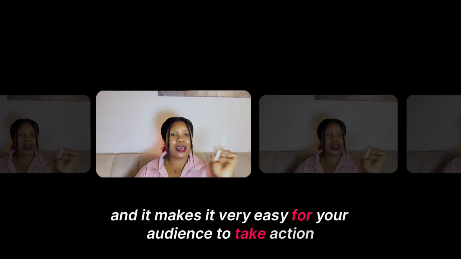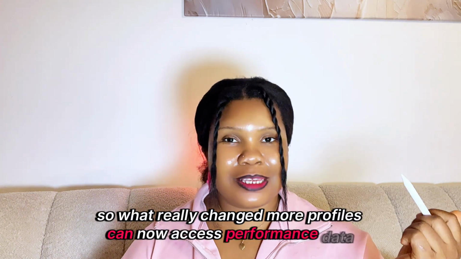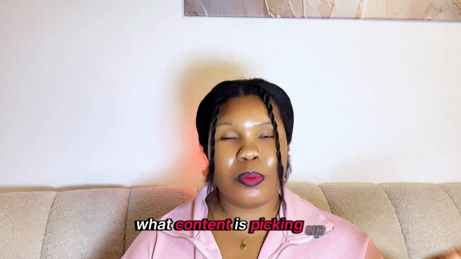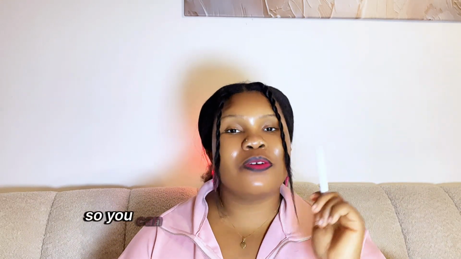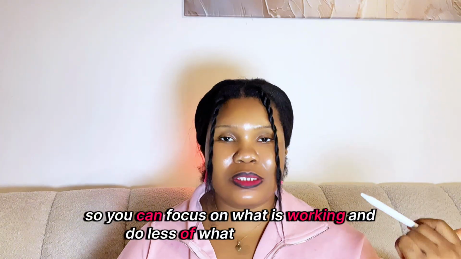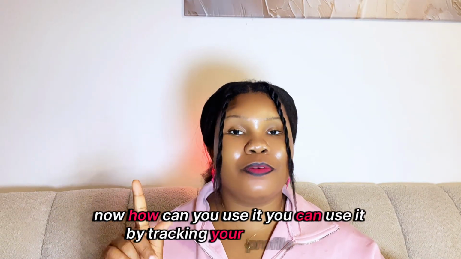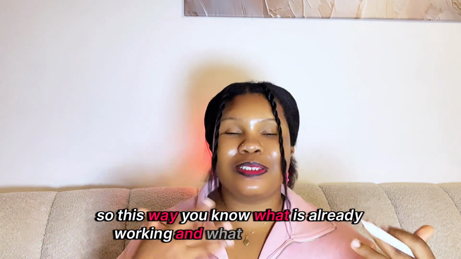And that brings us to update number 5, analytics for public accounts. So what really changed? More profiles can now access performance data. That means you can easily check what is working, what content is picking up, what your audience is really enjoying and what they are not enjoying. So you can focus on what is working and do less of what is not working. Now, how can you use it? You can use it by tracking your profile visits, content performance, and your follower growth. So this way you know what is already working and what is not working.